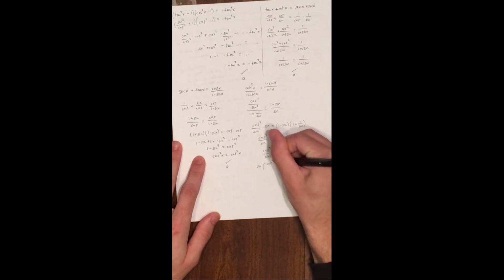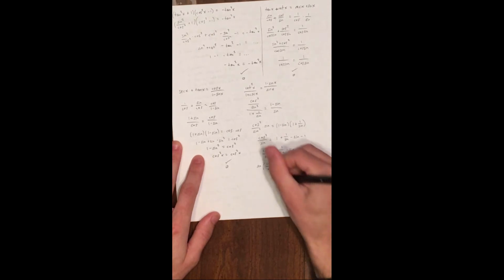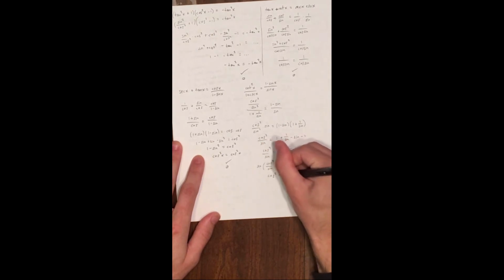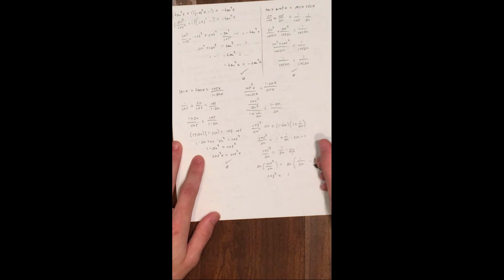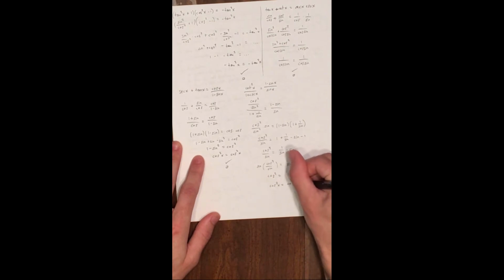So we want to multiply each of these terms by sine of x. And that'll get rid of all the fractions. So we will have cosine squared of x equal to 1 minus sine squared of x after that. All right, we have to make sure that we multiply that by everything. So we will have cosine squared of x equal to cosine squared of x, since 1 minus sine squared of x is equal to cosine squared of x.